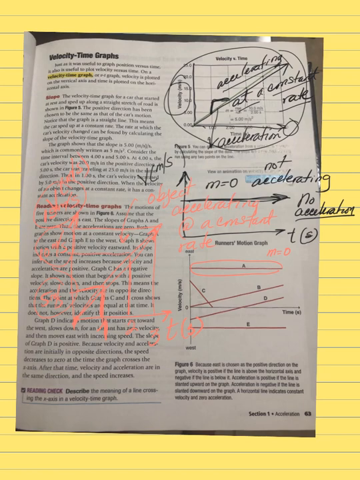Are you going to have a case in which the object is moving at a constant velocity and it is still accelerating? Yes. When the object is moving in a circular pathway, at every point in time it's changing position, so it's accelerating.